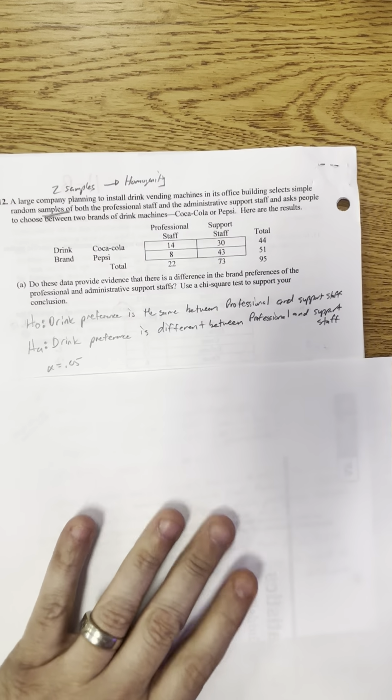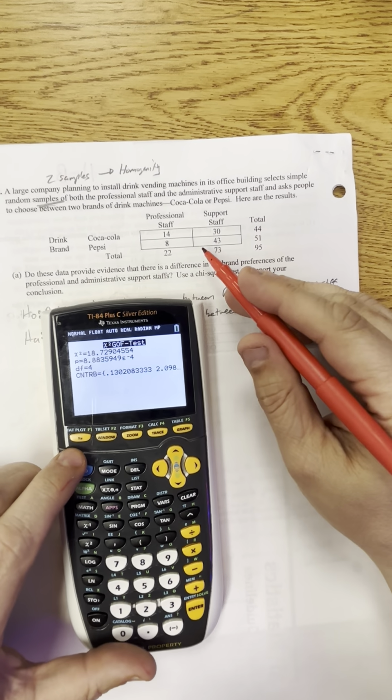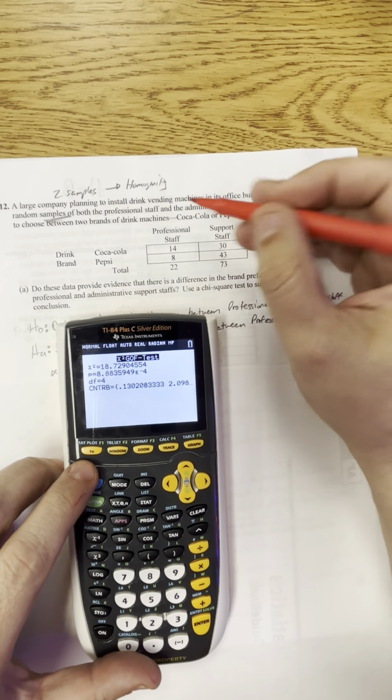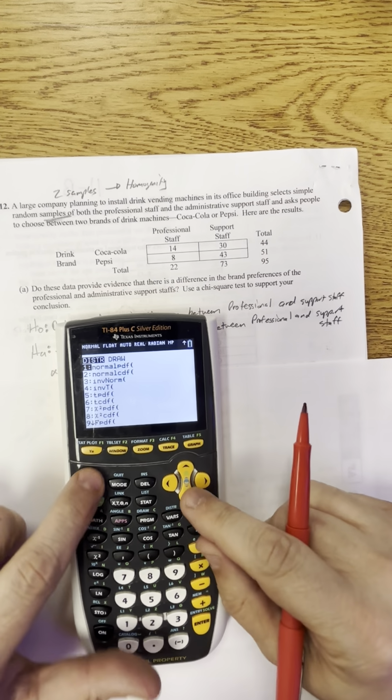Yeah, we'll make this work. All right. So for this one, if you want, we can go ahead. This is clearly a matrix problem. Oh yeah, by the way, since it's matrix, it's either independence or homogeneity, and it has 2 samples, so it's homogeneity. So just keep that in mind.